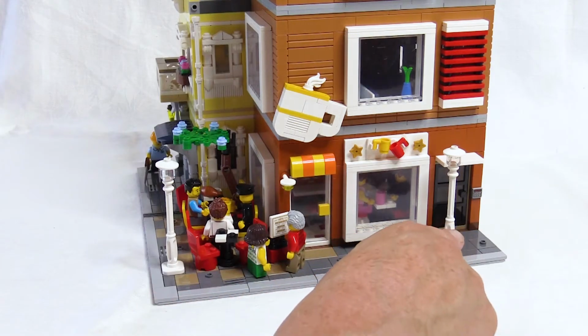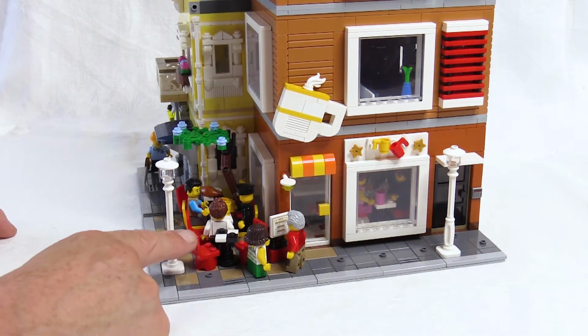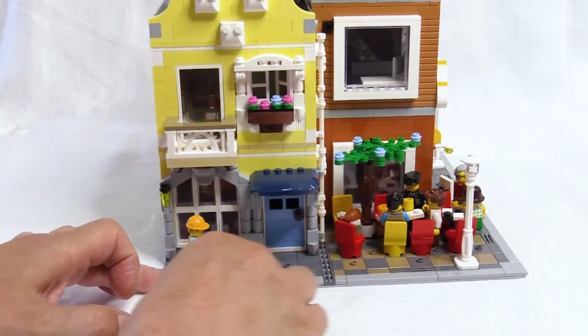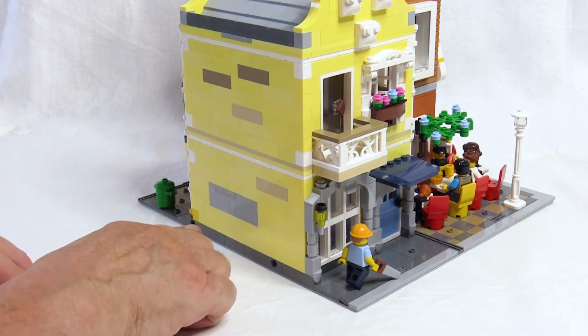There's a pavement running round the corner with a little seating area for the cafe on the corner, and with the modular connection points on each side, these two buildings meet the standards for a modular Lego building.